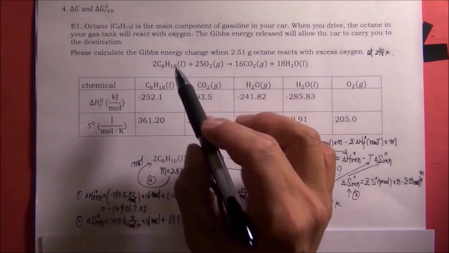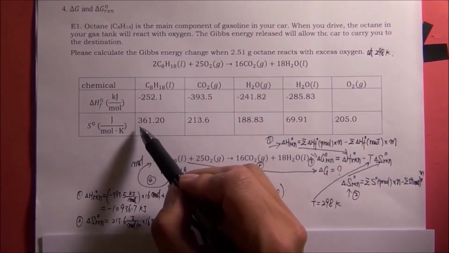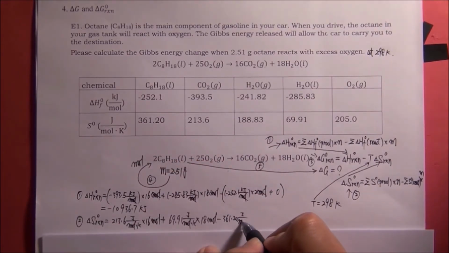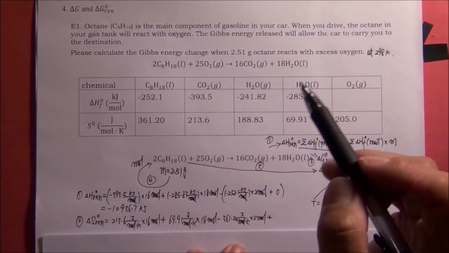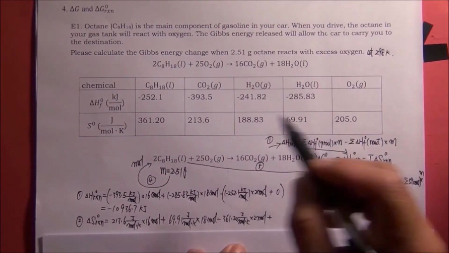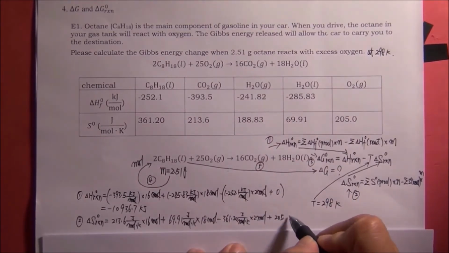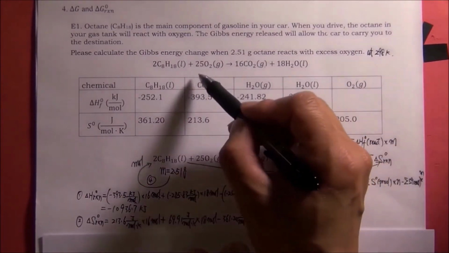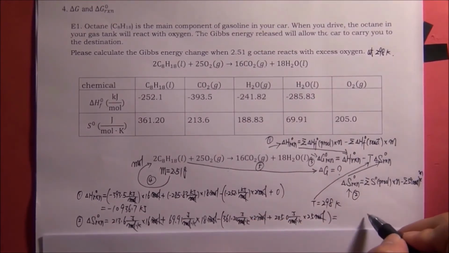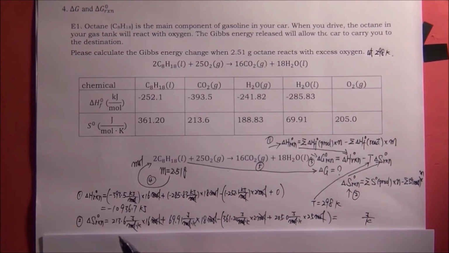For octane liquid, the standard molar entropy is 361.20 joule per mole per Kelvin. We have 2 moles. For oxygen gas it is 205.0 joule per mole per Kelvin. The coefficient of oxygen gas is 25. The unit is joule per Kelvin. After we punch all numbers into the calculator, we get 114 joule per Kelvin.